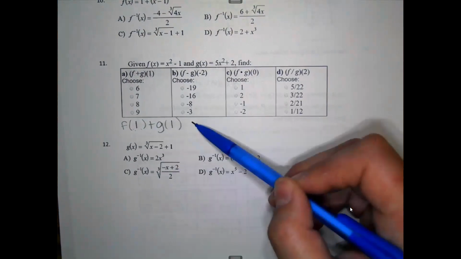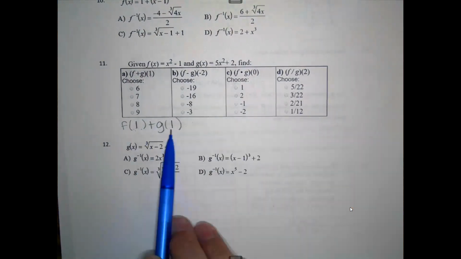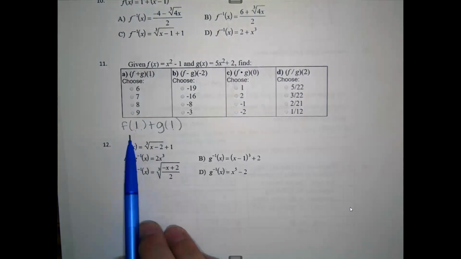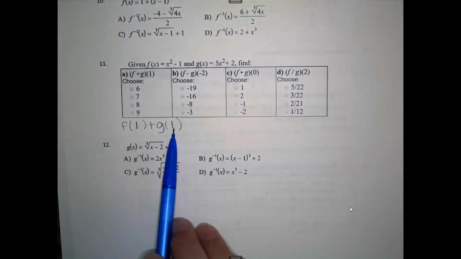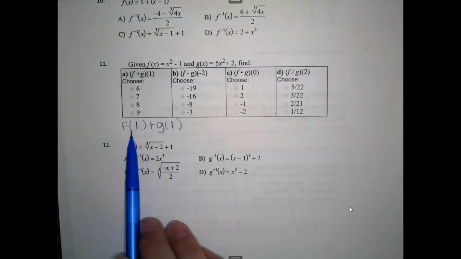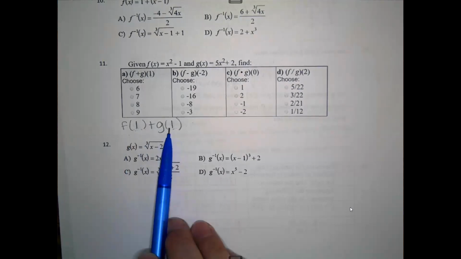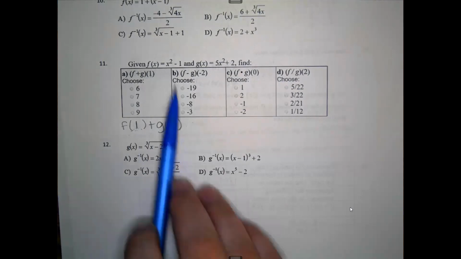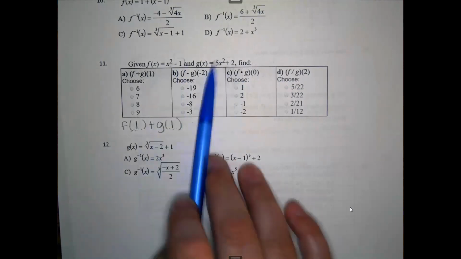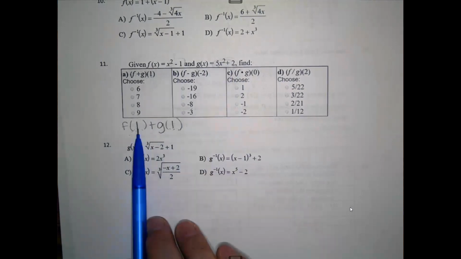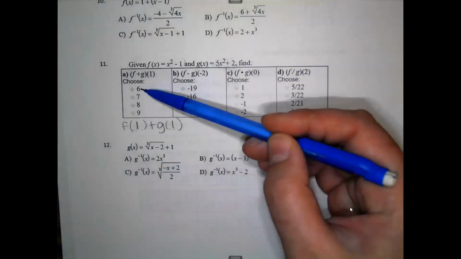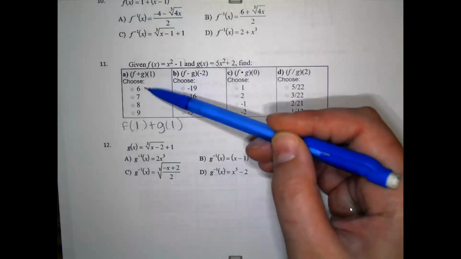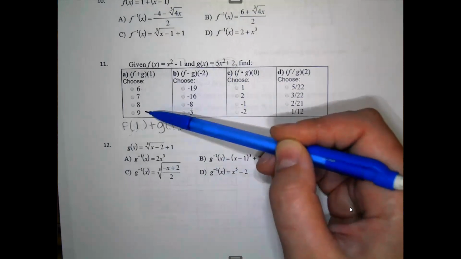So if we change these to of 1 and of 1, they're telling us to add them together, but what are they asking us to do with them? Do they want us to take this and add it to this? Or do they want us to do something with the 1? And then look at your answer choices. Your answer choices are numbers. How did they get numbers for answer choices? Any ideas?